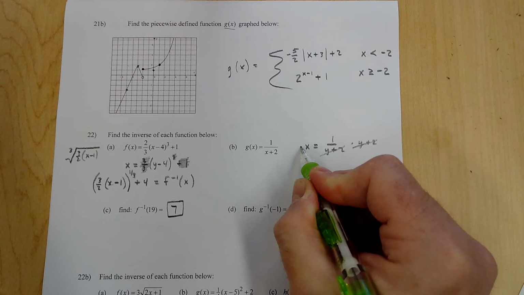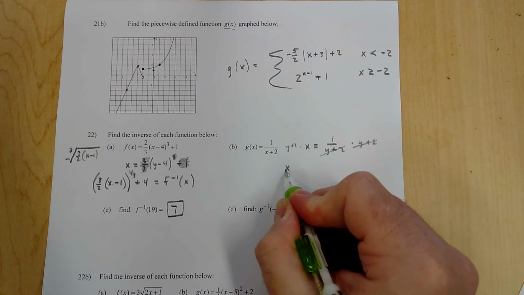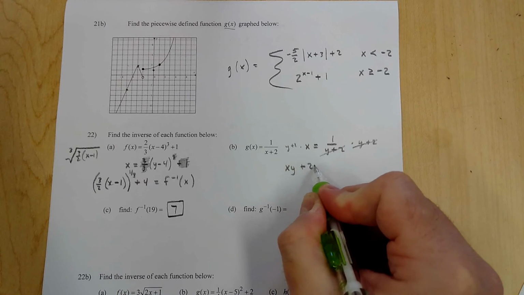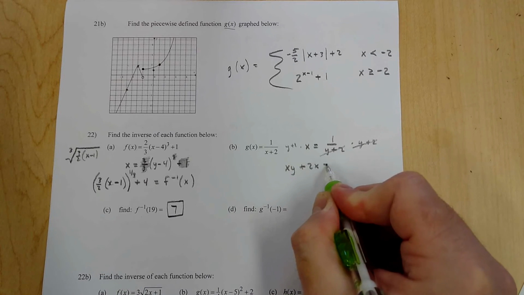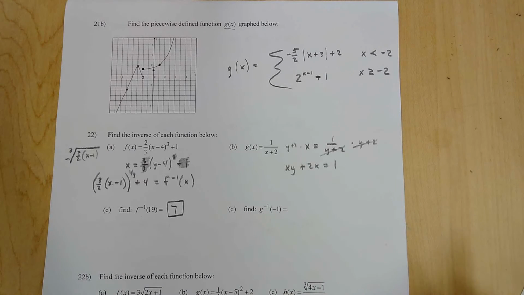I got to do it over here also. Y plus 2, and that has to be distributed. So I get an xy, just writing that in alphabetical order, and a 2x, and that's equal to the 1. That's all that's left over there. That gets rid of fractions, so we don't have to work with any fractions.